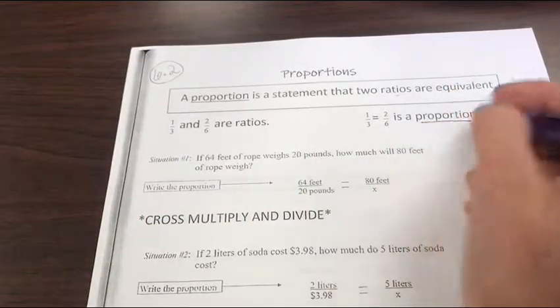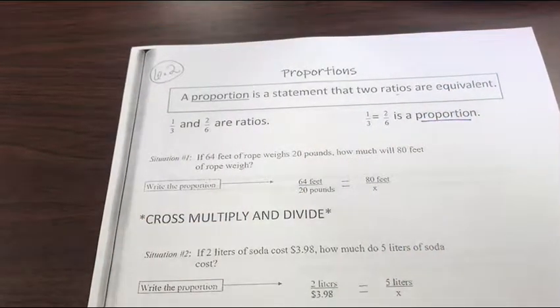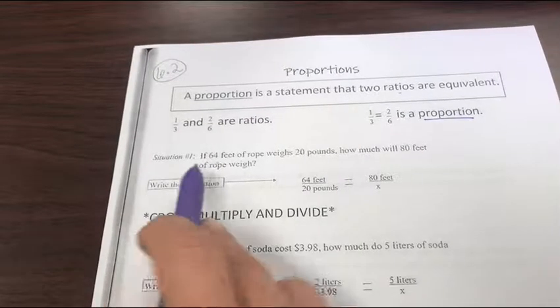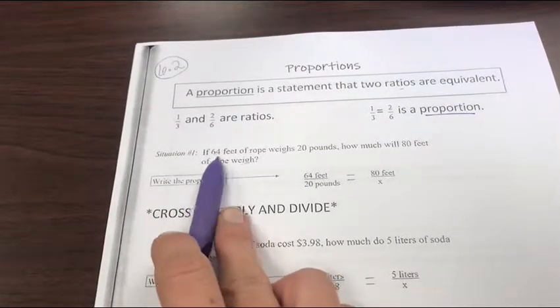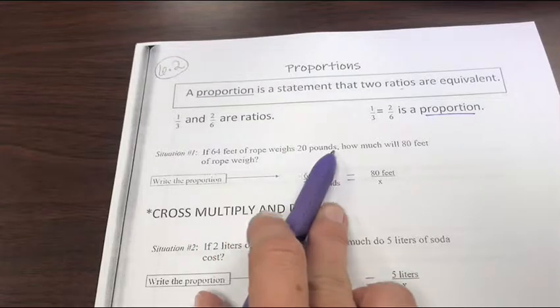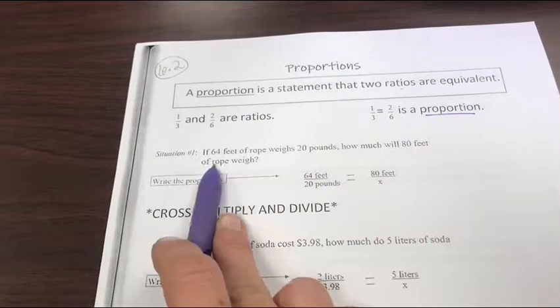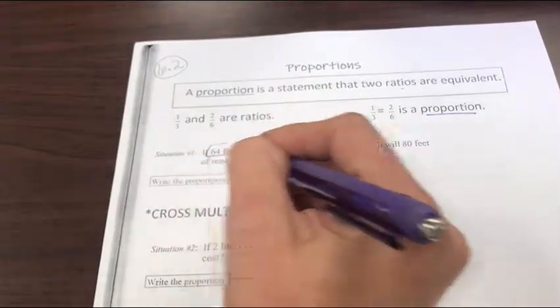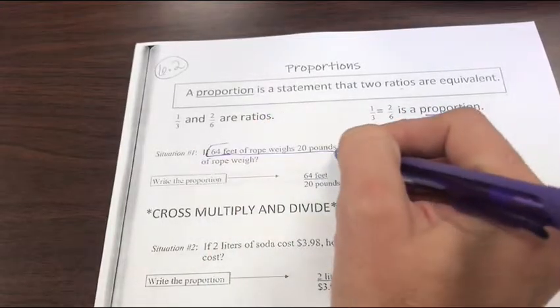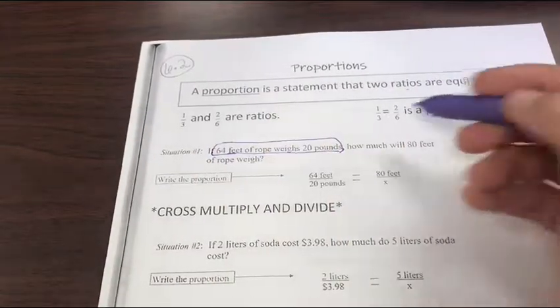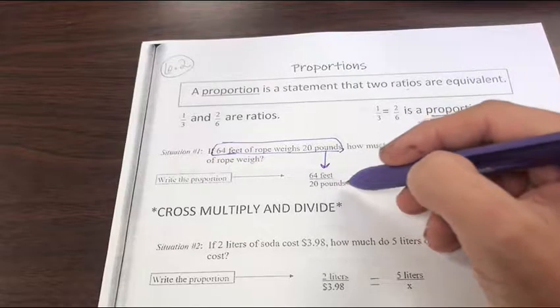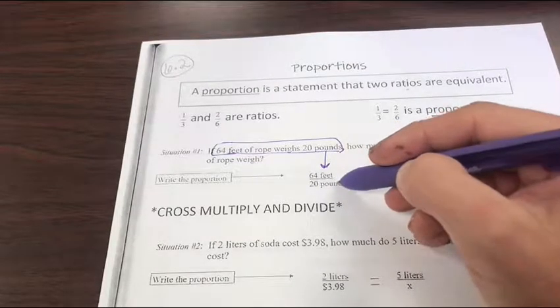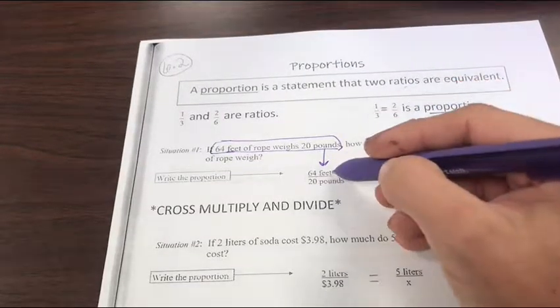Proportions are used a whole lot in math. We're going to use them for the next 2 weeks. So here's the situation. If 64 feet of rope weighs 20 pounds, how much will 80 feet of rope weigh? This is our first ratio. They're comparing feet to pounds, the length to the weight. And so we wrote feet over pounds.